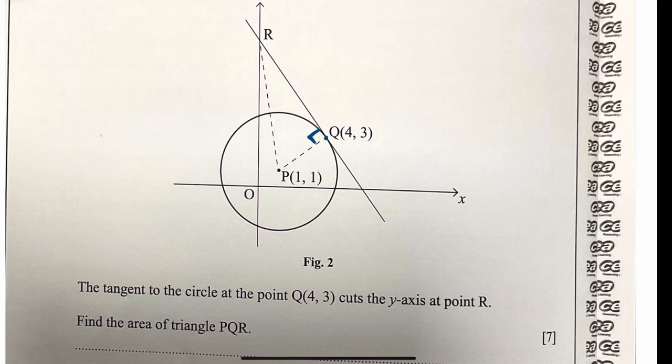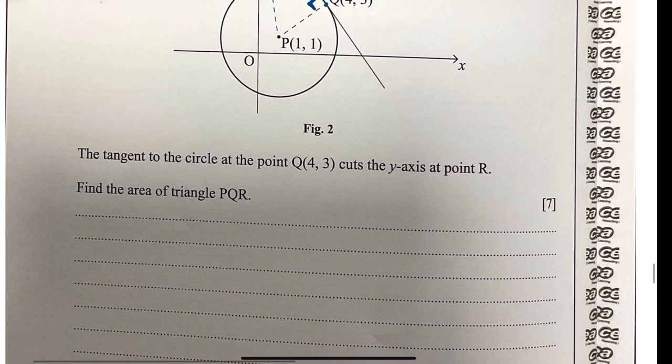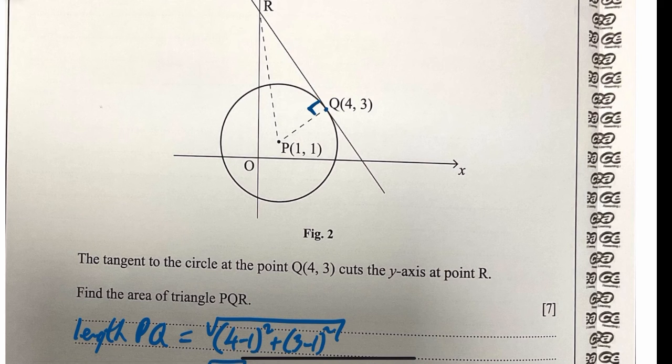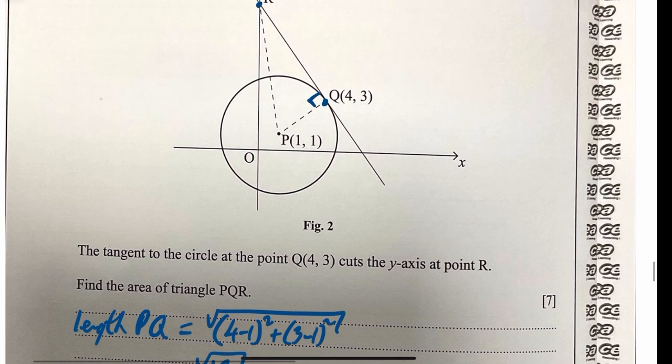We'll find PQ. So length P to Q is just going to be equal to the square root of (4 minus 1) squared, that's your x difference squared, plus your y difference squared. If you do that out, 4 minus 1 is 3, 3 squared is 9, 3 minus 1 is 2, 2 squared is 4, 9 plus 4 is 13, so the square root of 13. So that's the easy bit done. The hard bit now is to find the length of QR, from Q here up to R. We've got to find this point R.